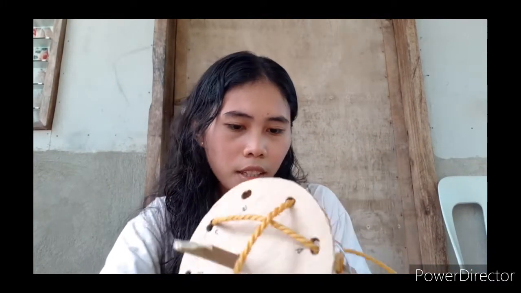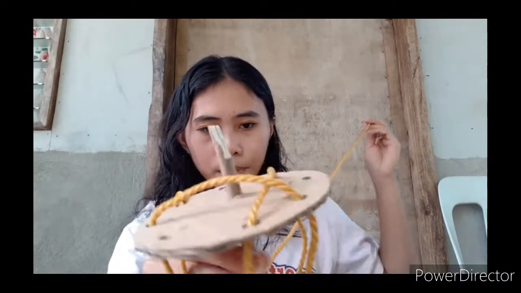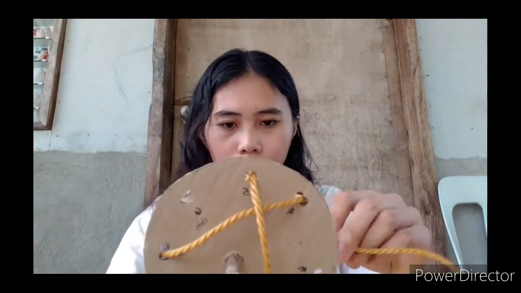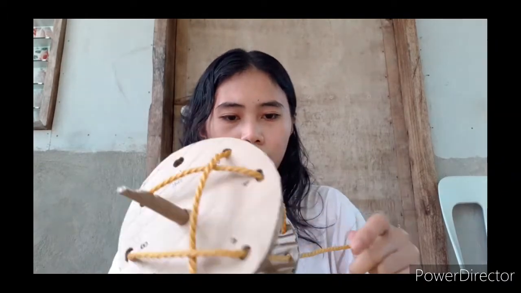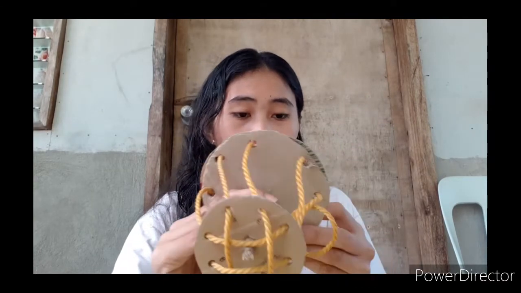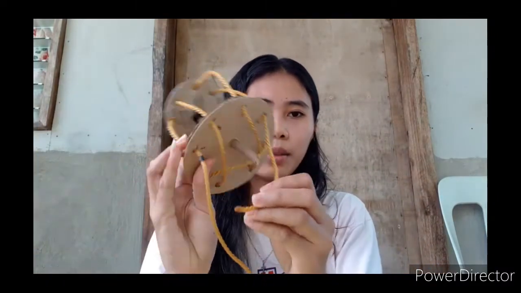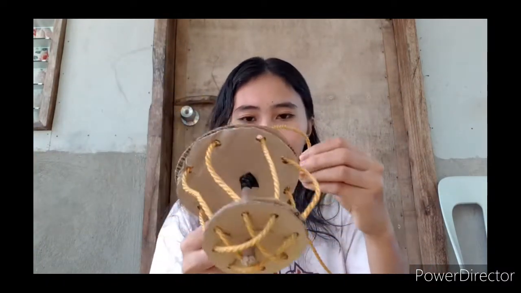And then enter again at 8. And then enter at slot number 3. And enter again at segment number 6. And exit at slot number 6. And then go back to slot number 1.